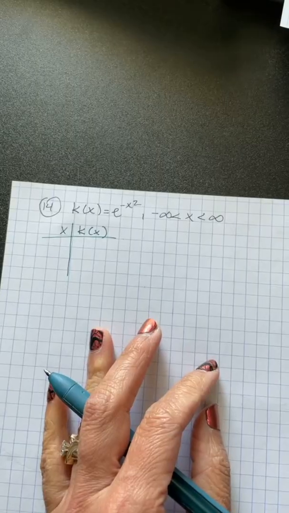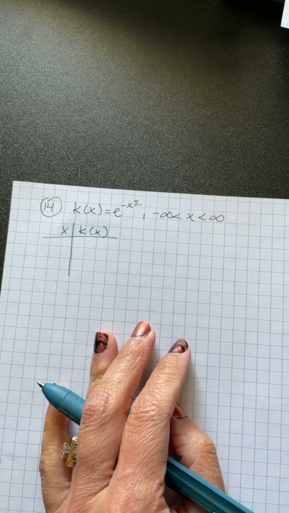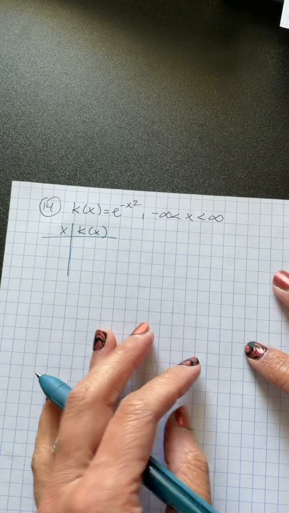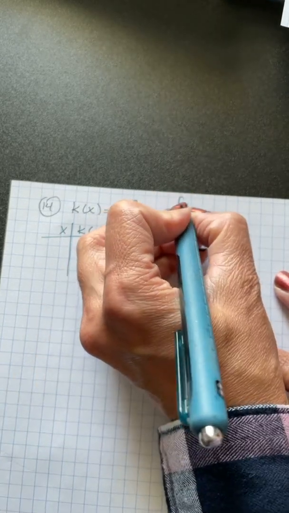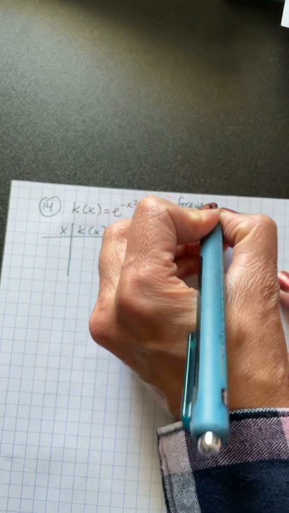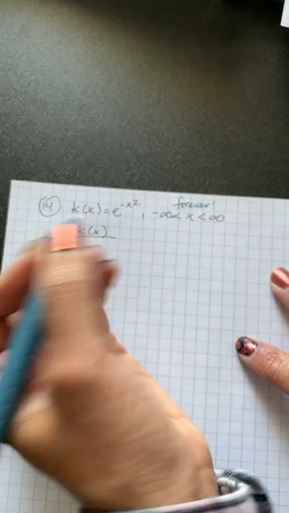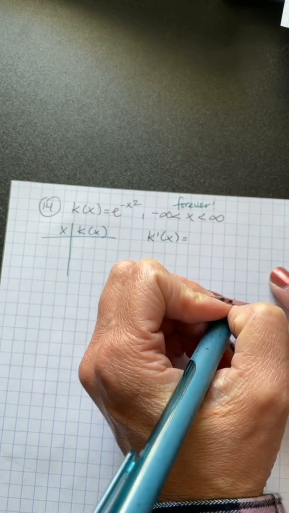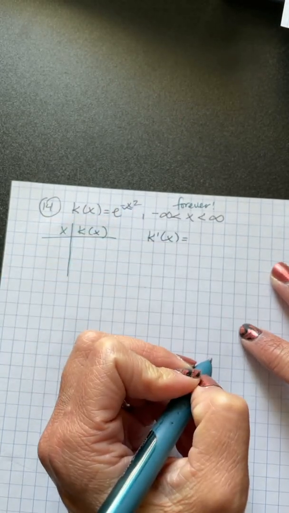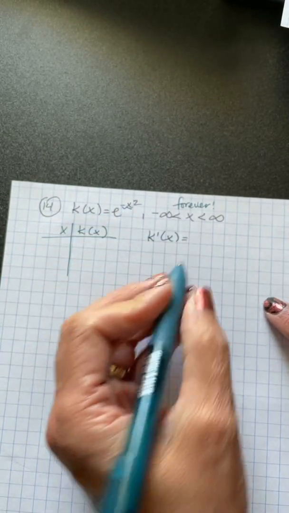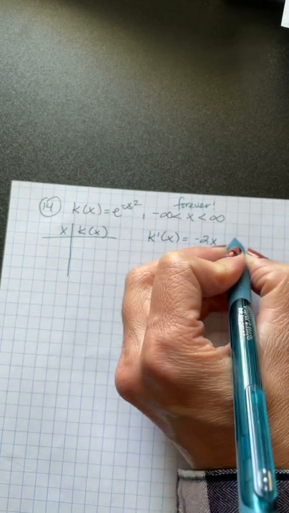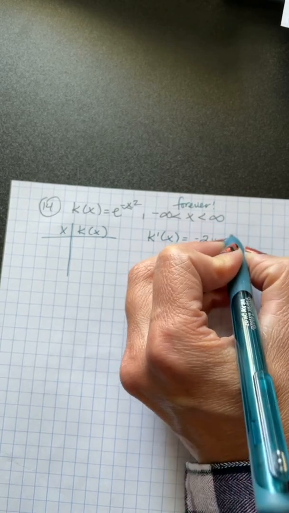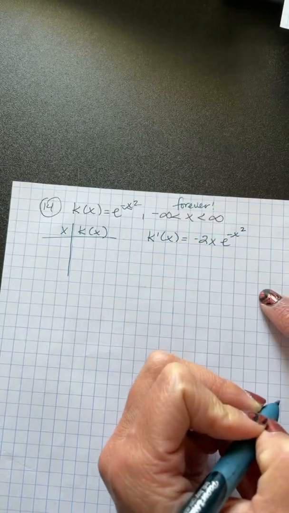All right, number 14, we have k of x equals e to the negative x squared, and the interval is from negative infinity to positive infinity, so this is an open interval and it goes on forever. Let's start by taking a derivative. So k prime of x equals, we have to do chain rule, so the derivative of the exponent. The derivative of negative x squared is negative 2x, and then the derivative of e to the x is just e to the x, and whatever's in the exponent, so negative x squared.